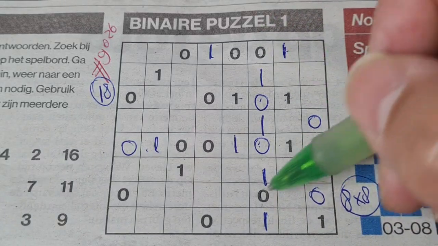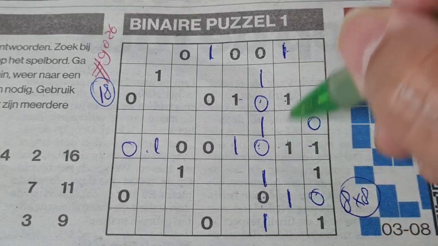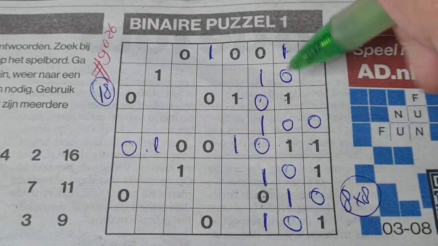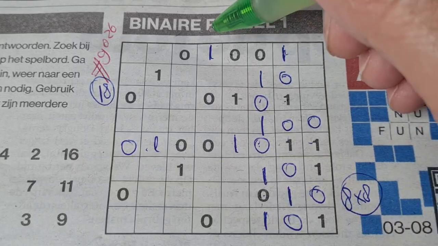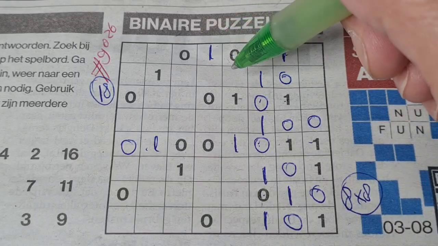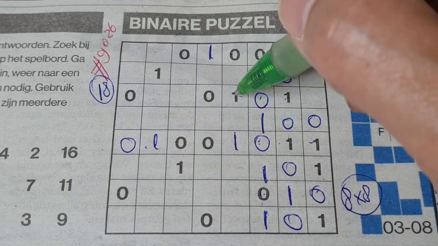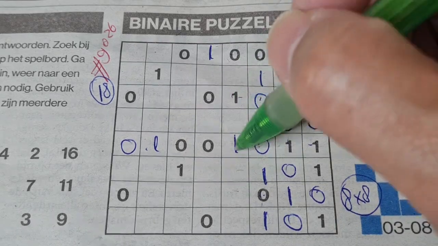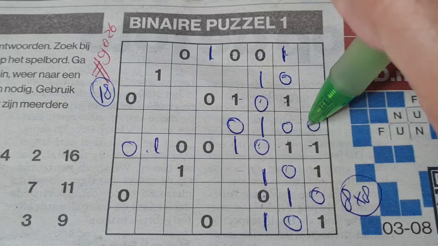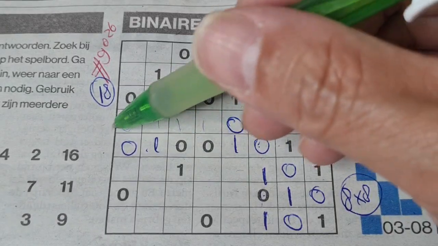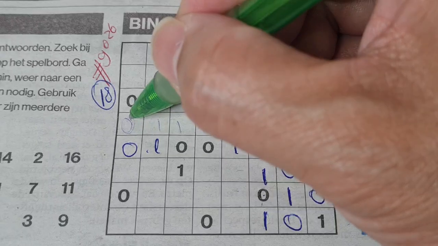Then between two O's comes an 1. Now we have 4 ones in this column, so the rest are O's. Then let me see. Between two ones comes an O. We have here 3 O's. If we place number 4 there, then we have 3 ones in a row in this row. Not allowed by one of the rules, so this should be a 1.